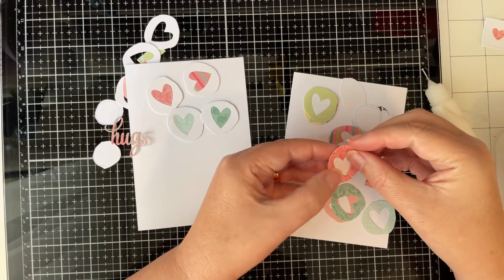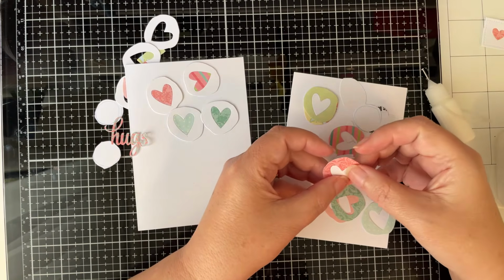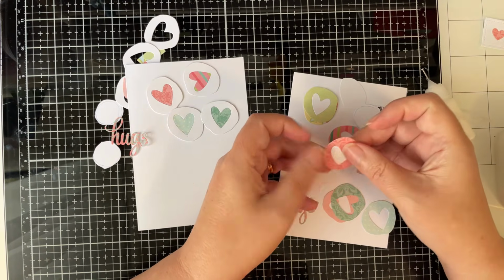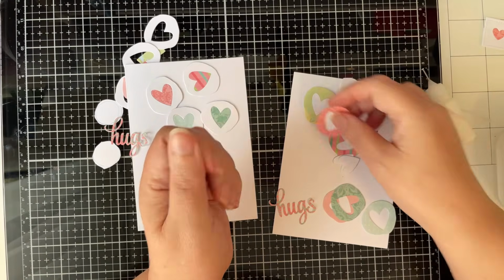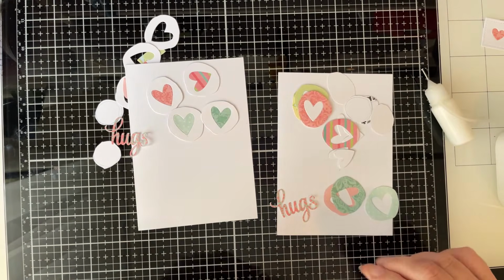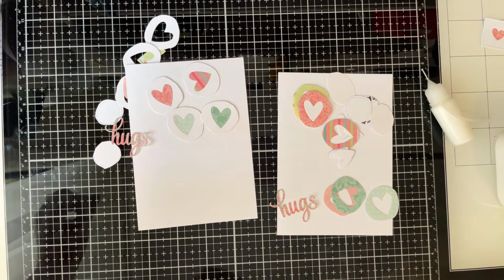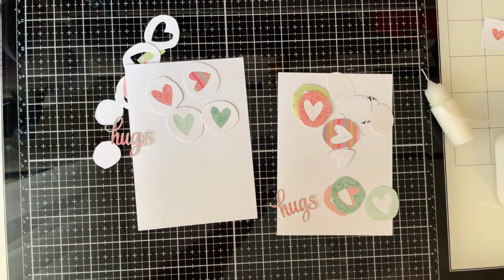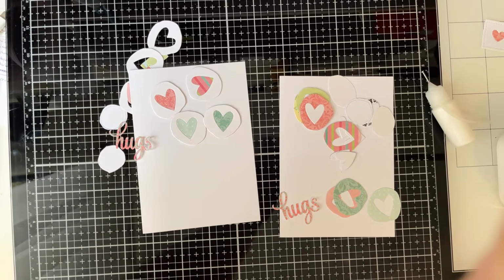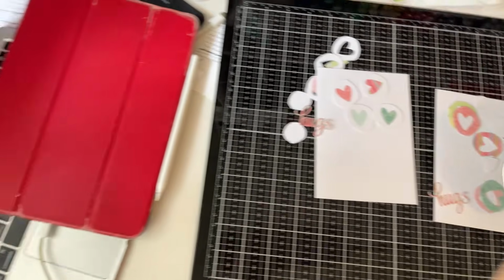Like the fact that I actually thought ahead to die cut these beforehand. Could you imagine how boring it would be just watching me die cut these? It's boring enough watching me glue them down. All right, so on my bench, and I'm gonna move you so that you can sort of see the scope of it.